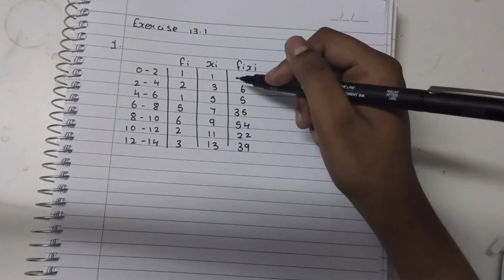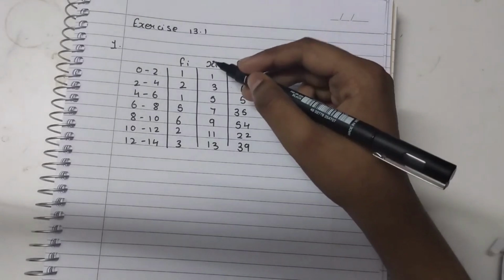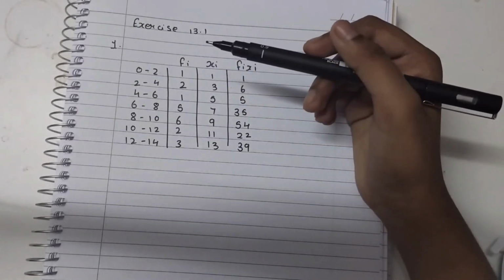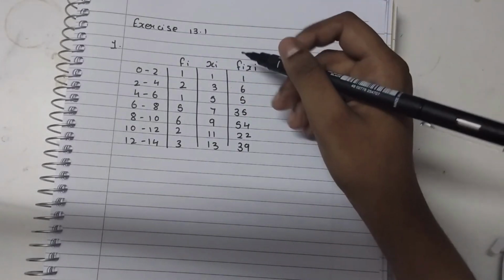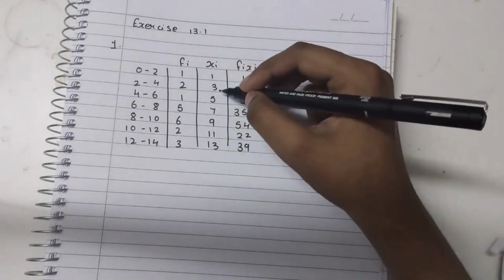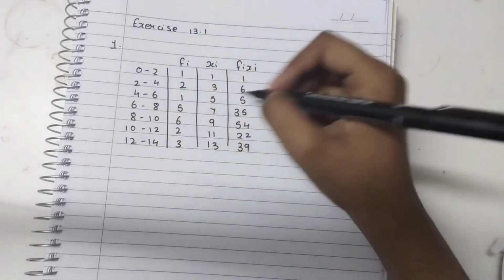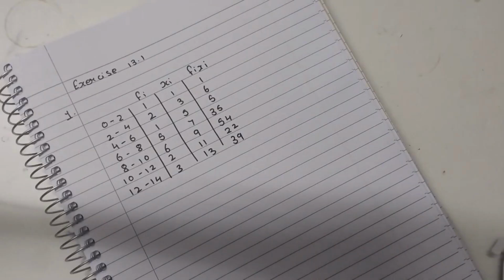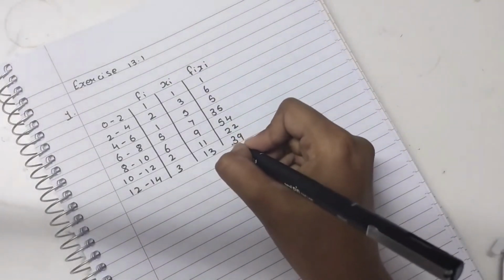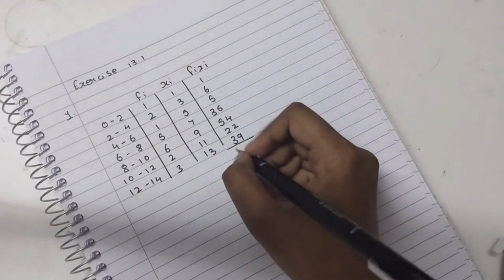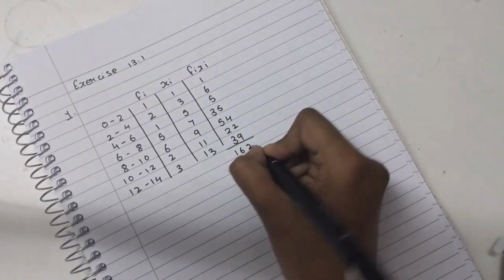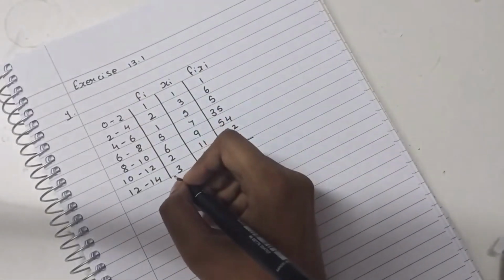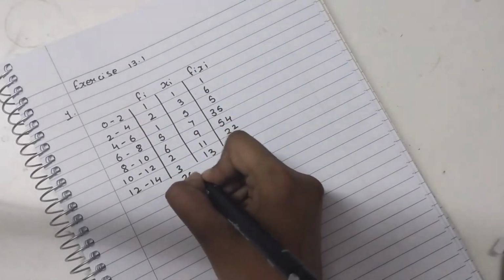Next, fi xi is the multiplication of the terms in fi and the terms in xi. So 1 times 1 is 1, 2 times 3 is 6, 5 times 1 is 5, and so on. Then we need to find the summation of the terms in the fi xi column, which is 162, and the summation of all the terms in the fi column, which is 20.